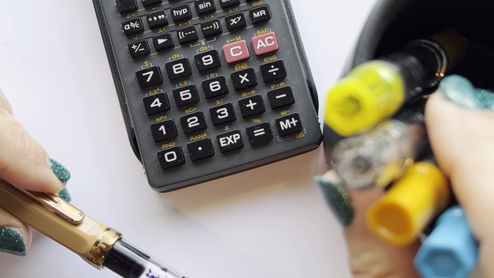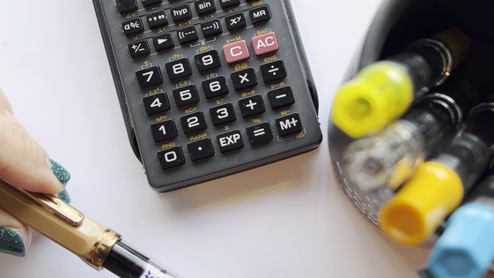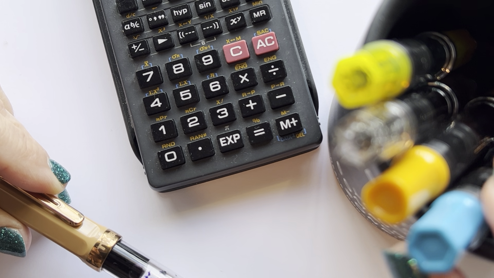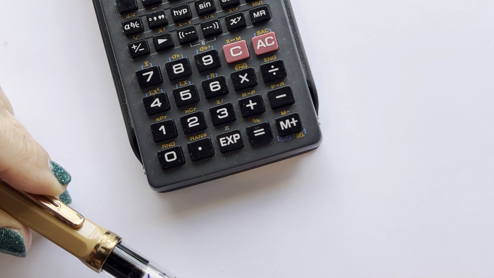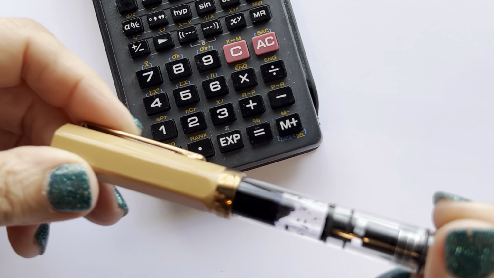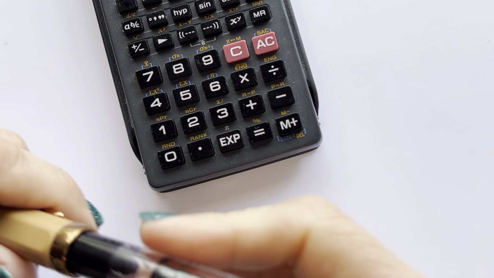Okay, so I'm so excited about my collection of pens that I'm getting, my fountain pens. But because this is my newest one, I'm going to use this one.